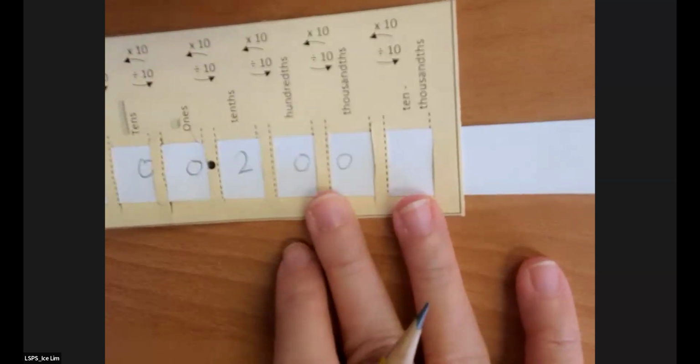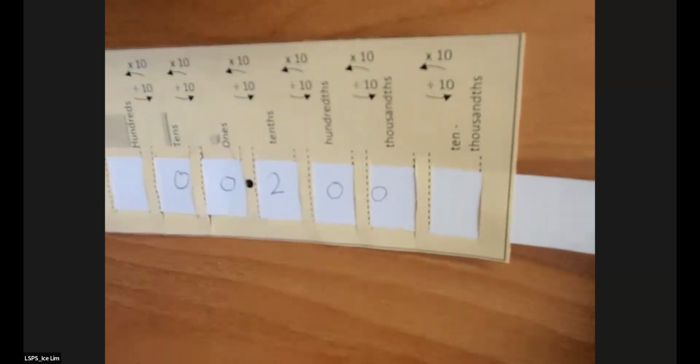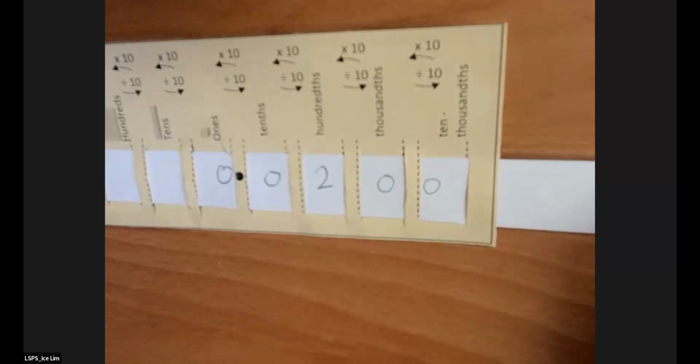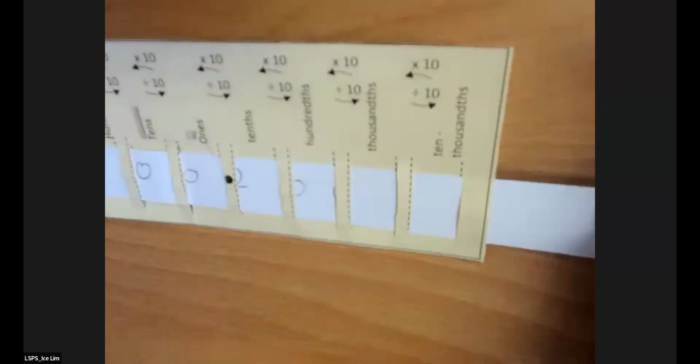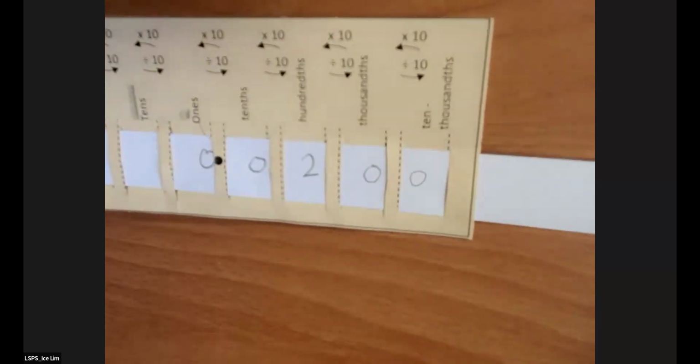So if I start out with 0.2, 20 cents, and 10 people are sharing the 20 cents, each person will only get 2 cents. So 0.2 divided by 10, each person gets 2 cents.